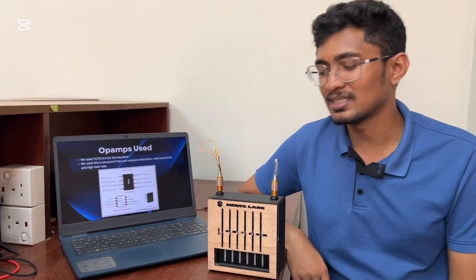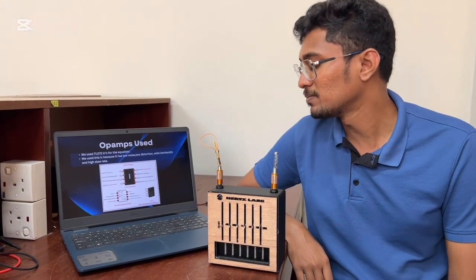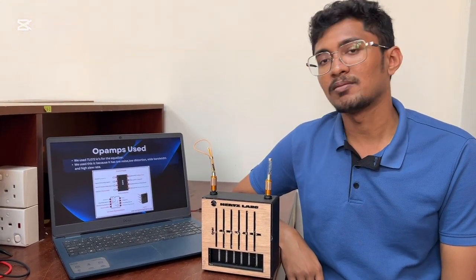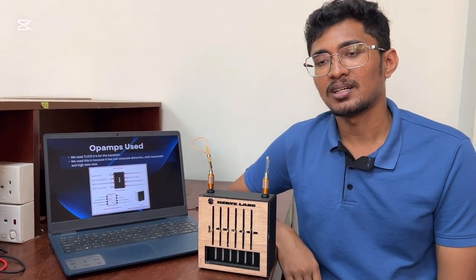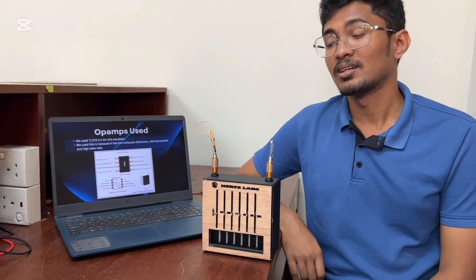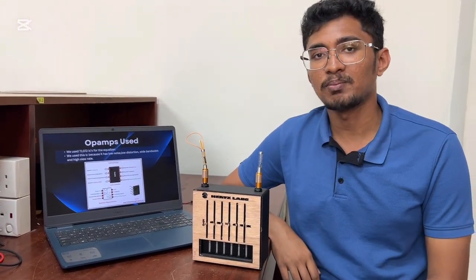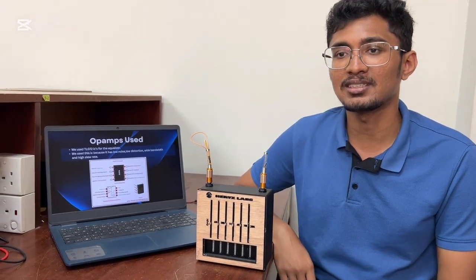Based on those factors, we have opted for the TL072 op amp, and also it's a dual op amp package, so that we can implement a single filter using a single op amp, although it has two filter stages in cascade.